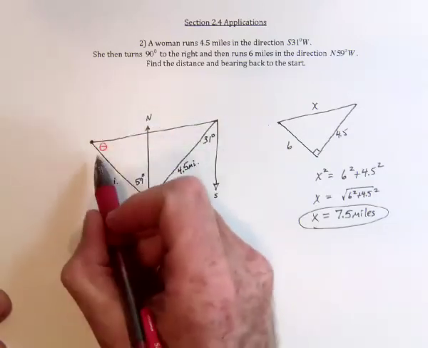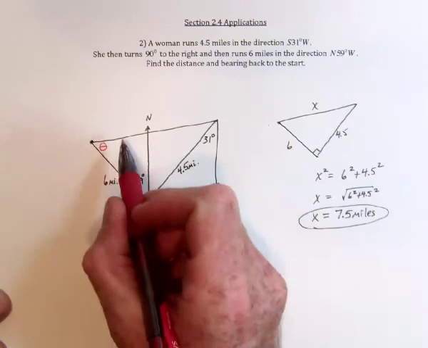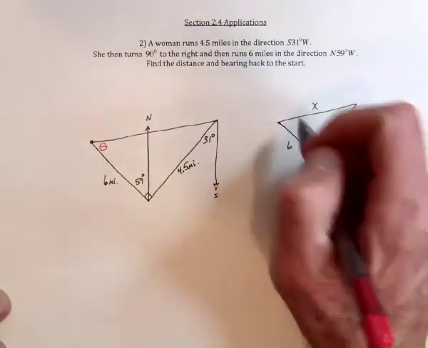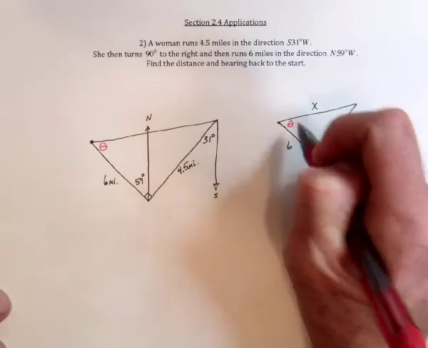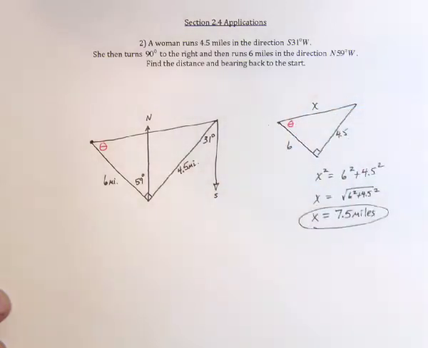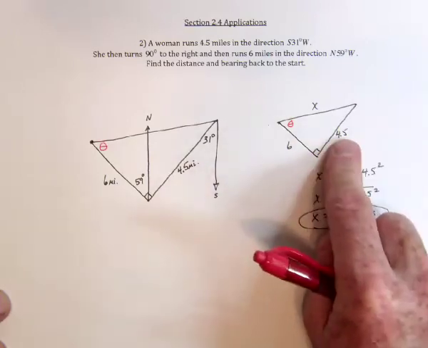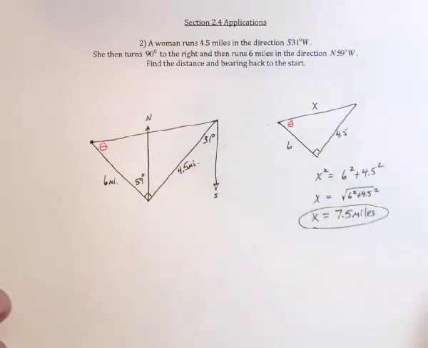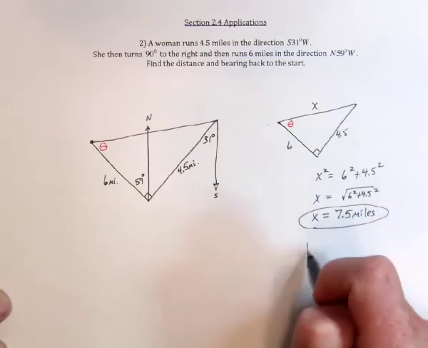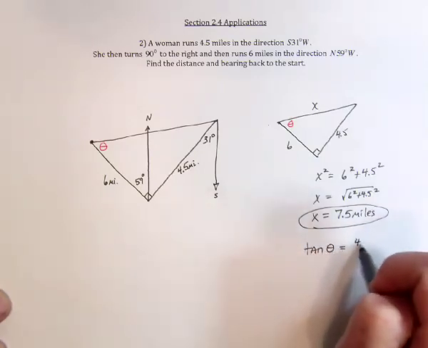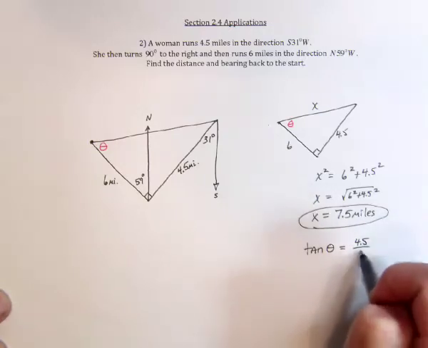So basically, when she turned right again to go back, what angle was that? So that I can also put over here. And if I use these two sides to help find the angle, then that's going to be opposite and adjacent, so use tangent. So tangent of theta is opposite over adjacent.